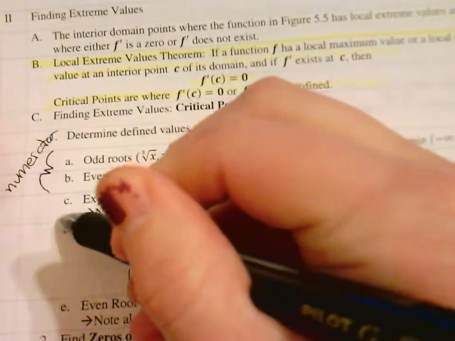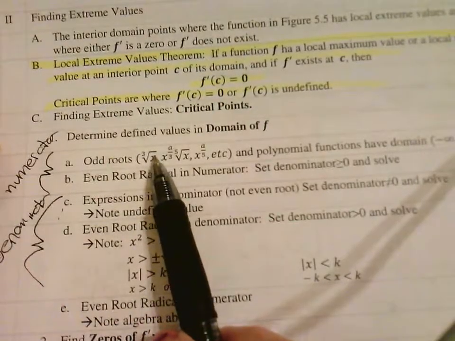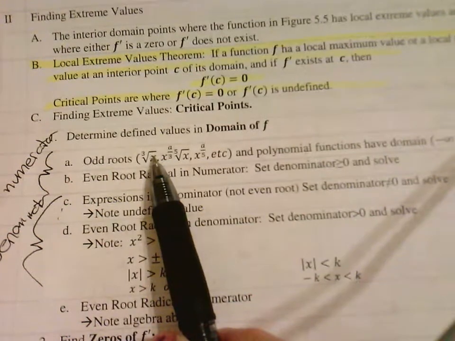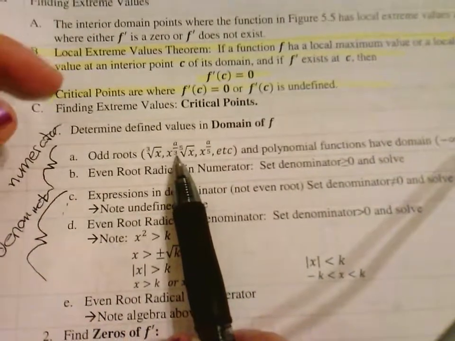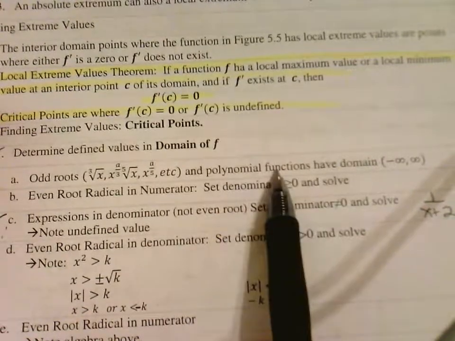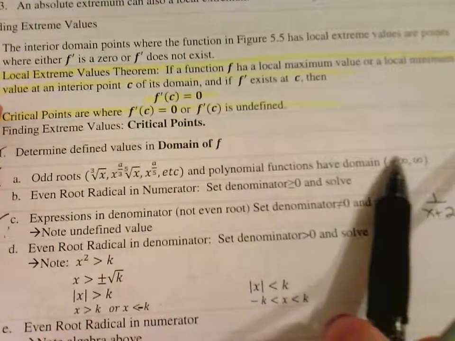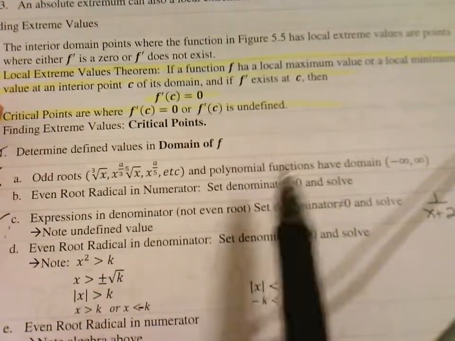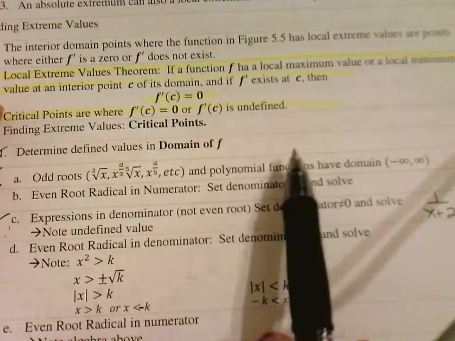Okay? This is talking about the denominator. So any odd root you have, like the cube root of x, if you just have f(x) equals the cube root of x, the domain here is negative infinity to positive infinity. Anything that has an odd root, or is not a radical, like polynomial functions such as x squared plus x plus 3, x cubed plus 3x plus 5, their domains are negative infinity to infinity, which means any x value you put in there will give you a defined y value. You will have an x value and a y value.